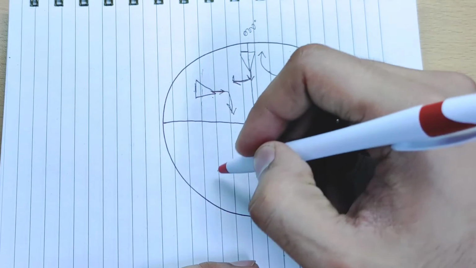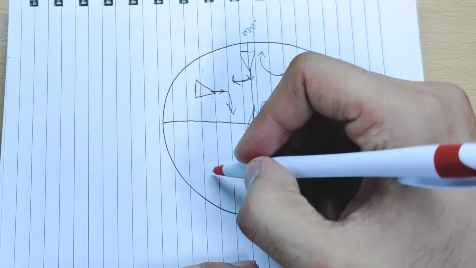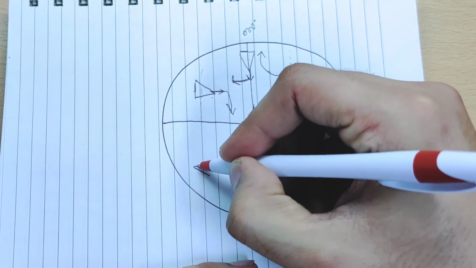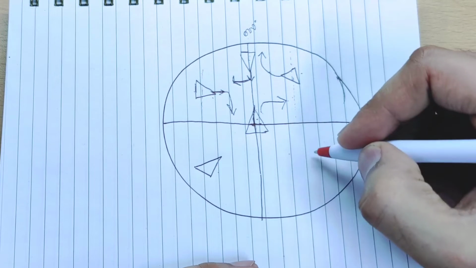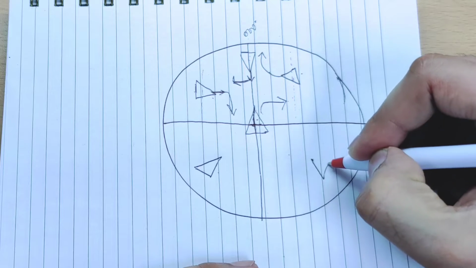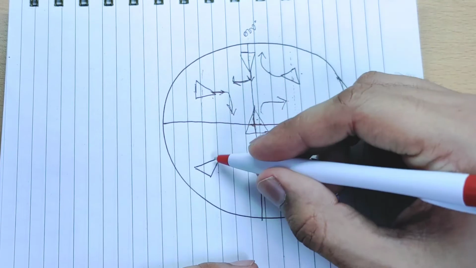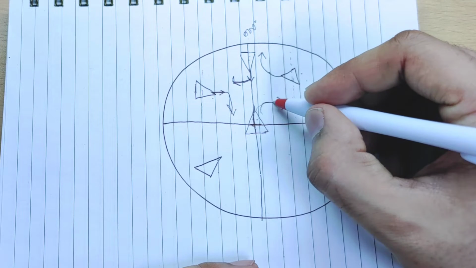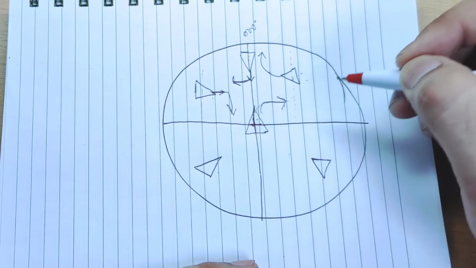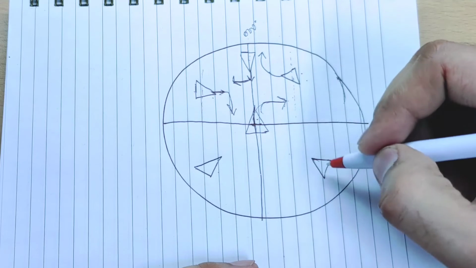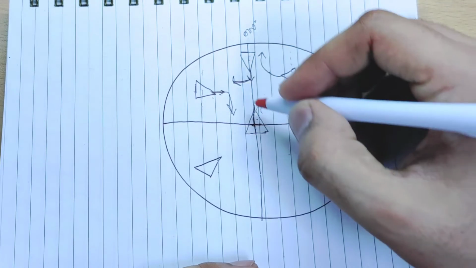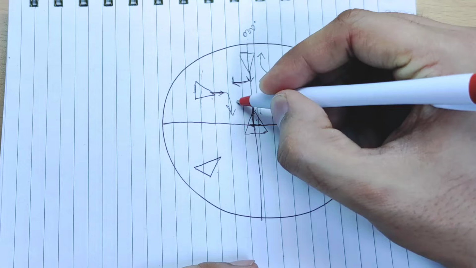Now let's say there is a vessel abaft the beam. Let's say there is a vessel abaft the beam and there is one more here. For this vessel you will never alter towards it, you will go away from it, so you go starboard. Okay, and there is another situation when this vessel is here on this side, you will go to the port.